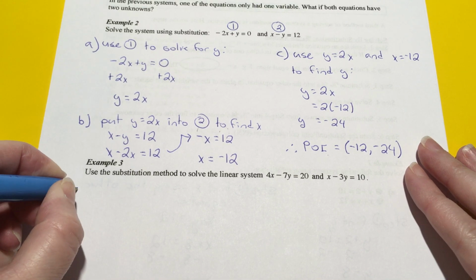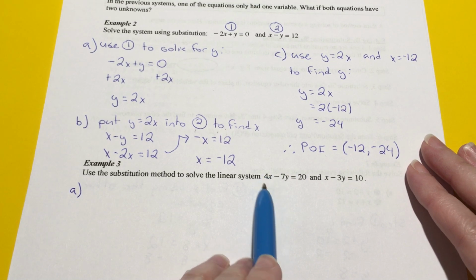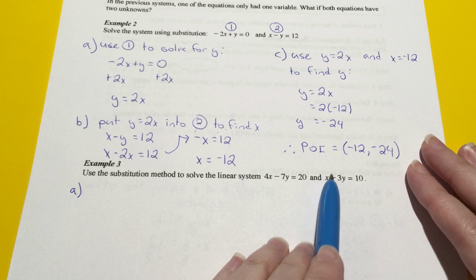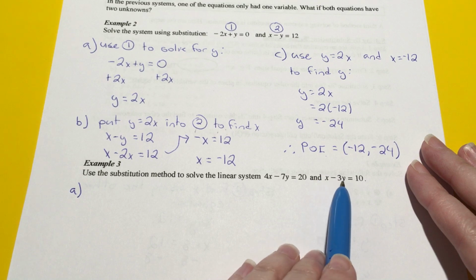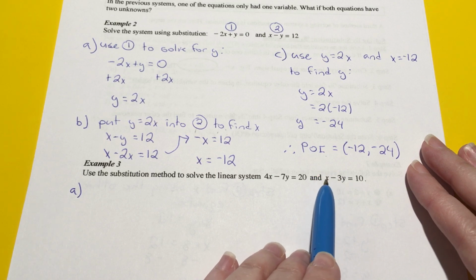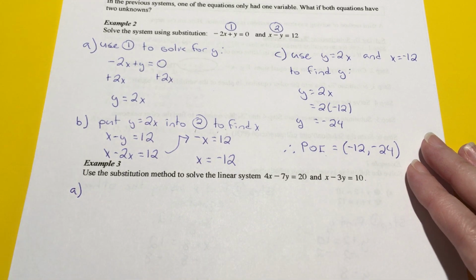We're going to choose one of the equations where we can get one of the letters all by itself. Take a look at these. This has a number in front of x. This has a number in front of y. This doesn't have a number in front of x, but this has a number in front of y. So for me, this is already set up for x to be by itself fairly easily, because x is on its own without a number in front of it. So I'm going to use that equation.